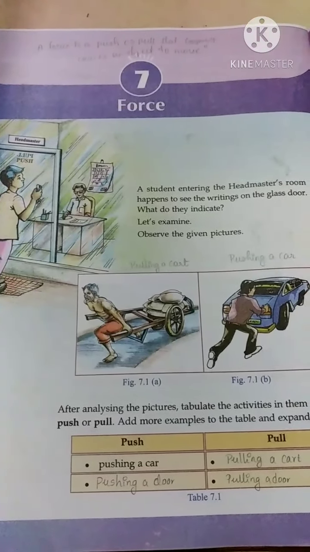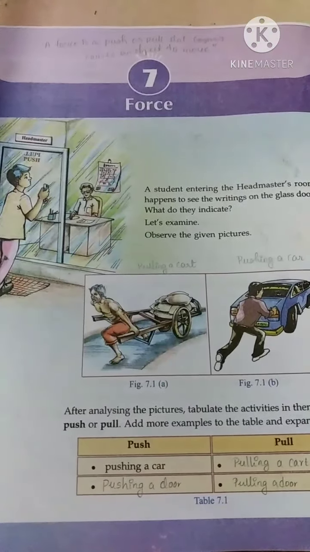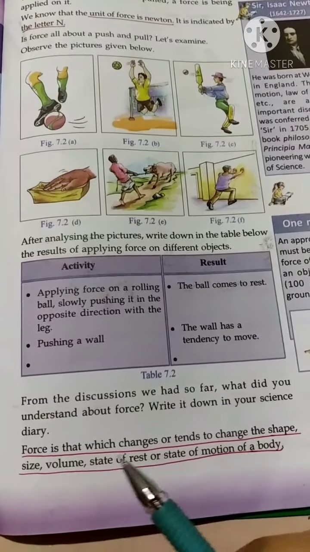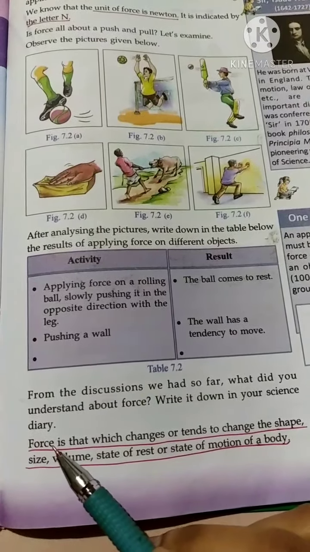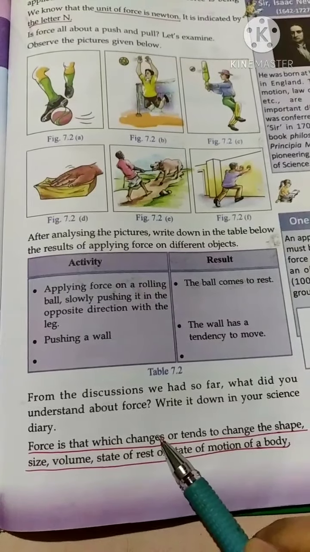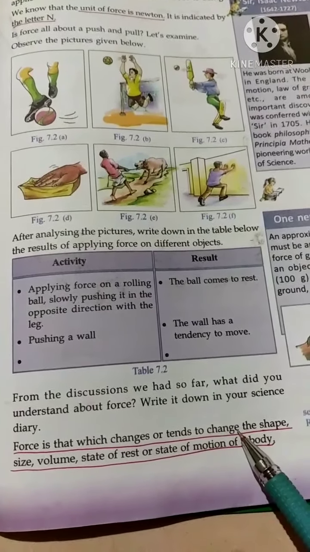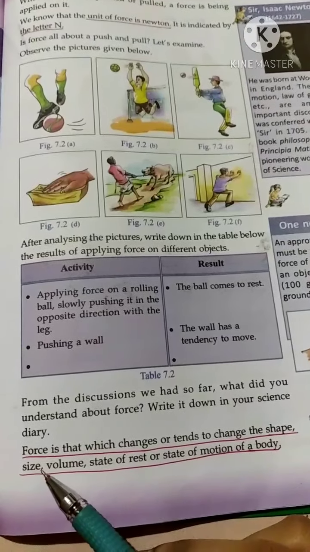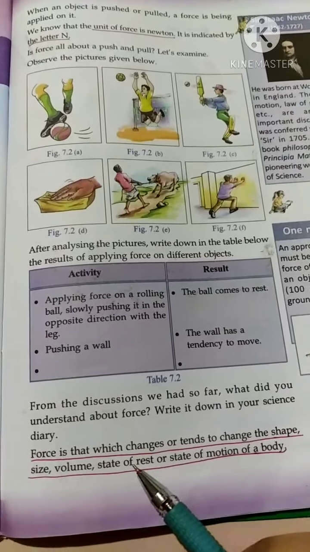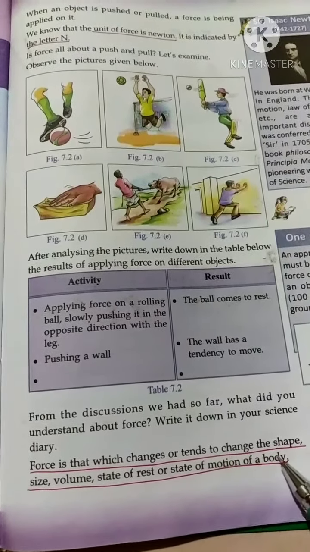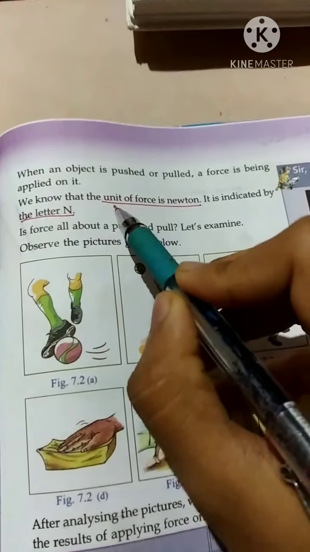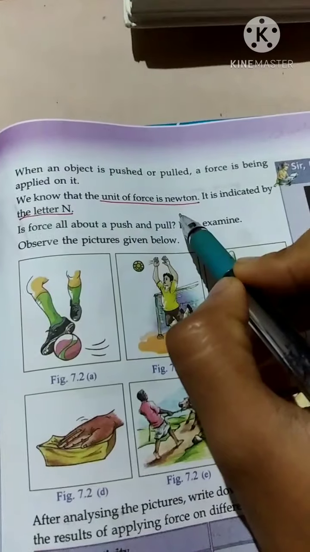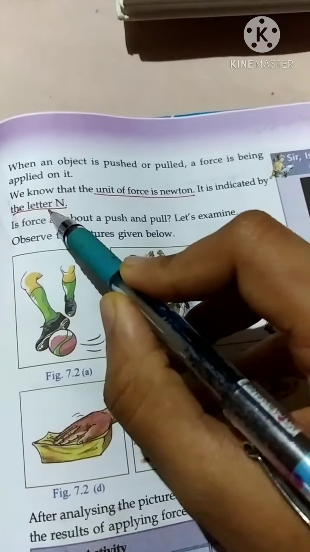Dear students, let us summarize our third chapter, force. Then what do you mean by force? Yes, force is that which changes or tends to change the shape, size, volume, state of rest or state of motion of a body. Then what is the unit of force? Yes, the unit of force is Newton and it is indicated by the capital letter N.